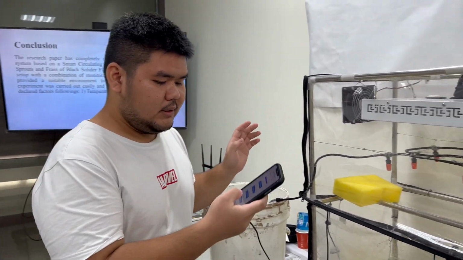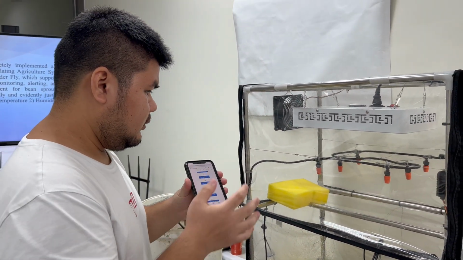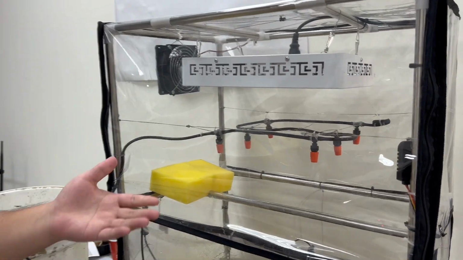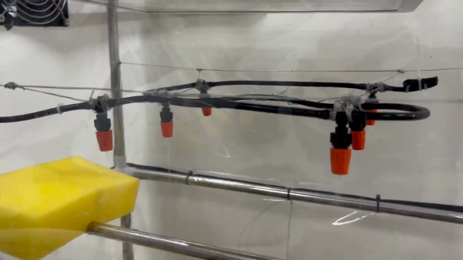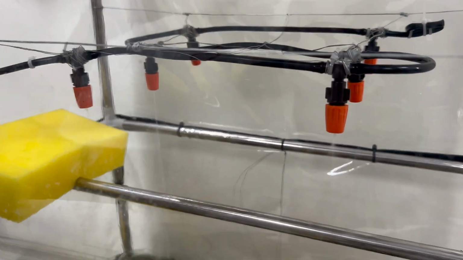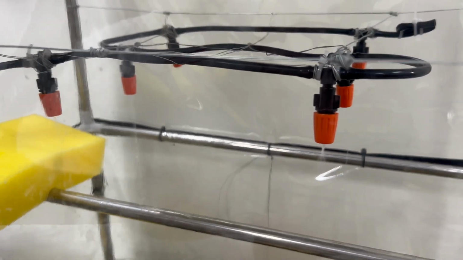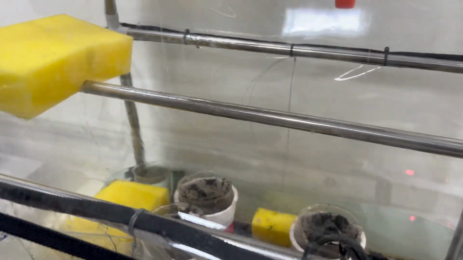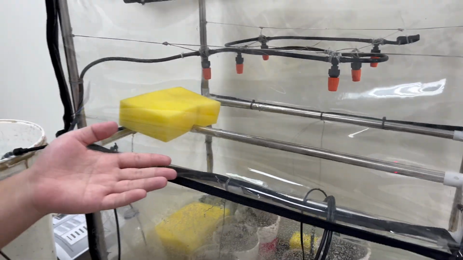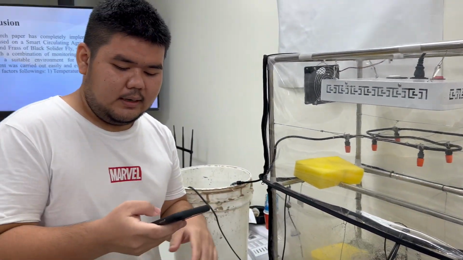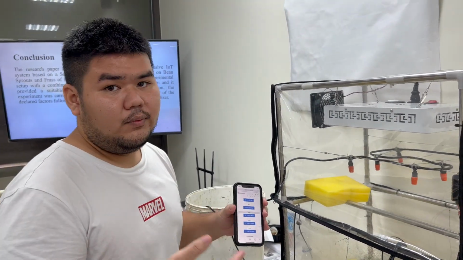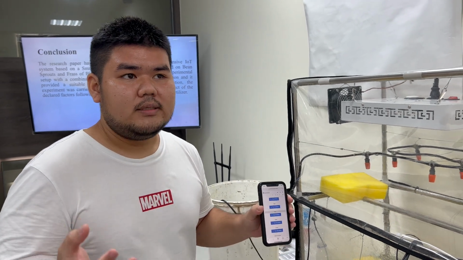Next, I will turn on the water. We use the water to feed our plants. Then I turn it off. And the last one is the heater, because we work inside the lab.